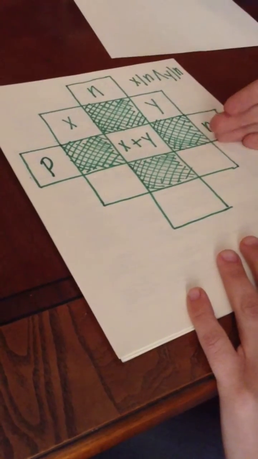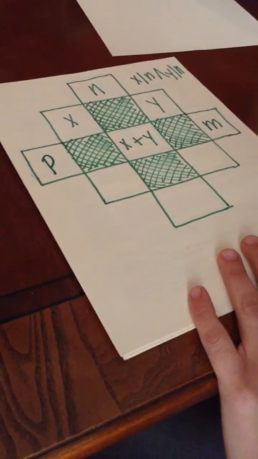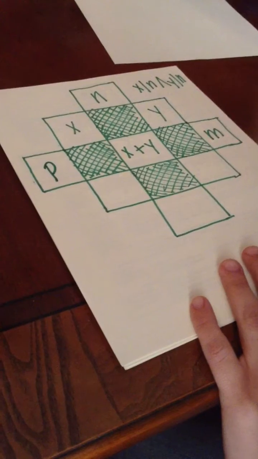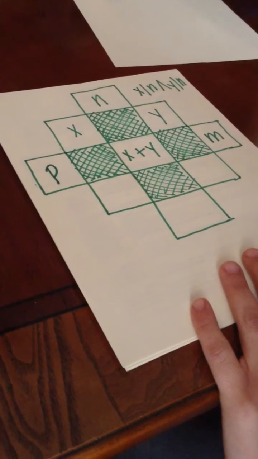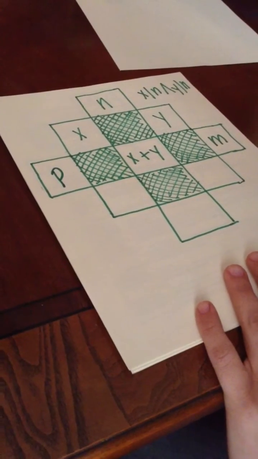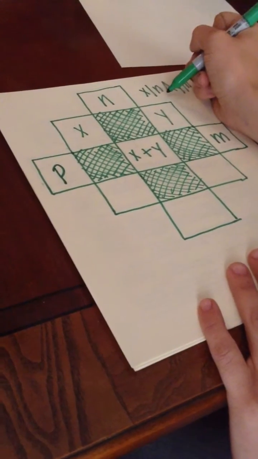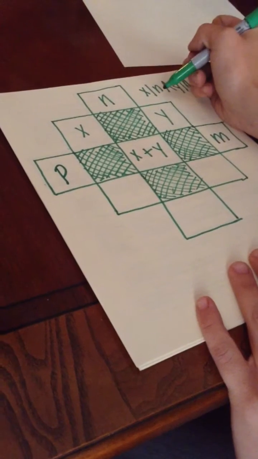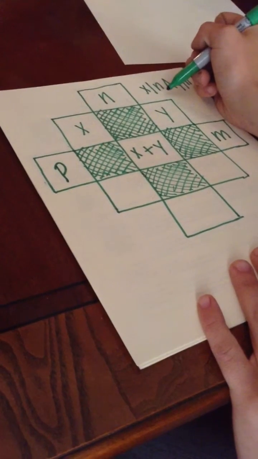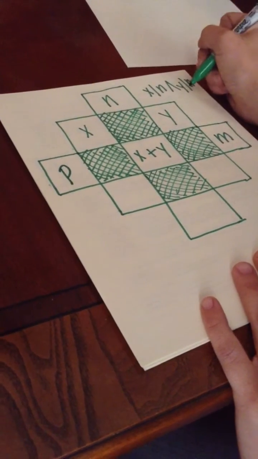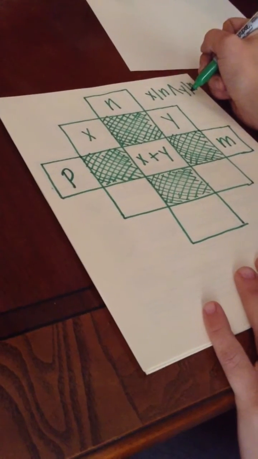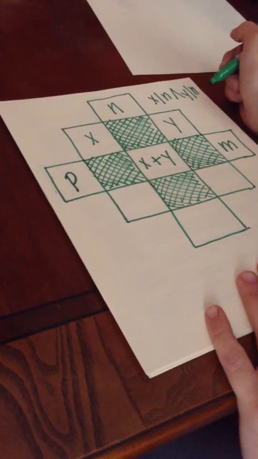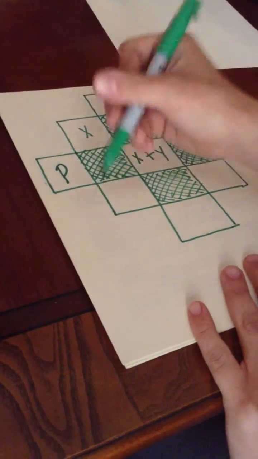And I also want to say something about absolute value. Because x divides n, we know that the absolute value of x has to be less than or equal to n, and same with the absolute value of y has to be less than or equal to n, and we're going to be dealing with the absolute values again when we come down here.